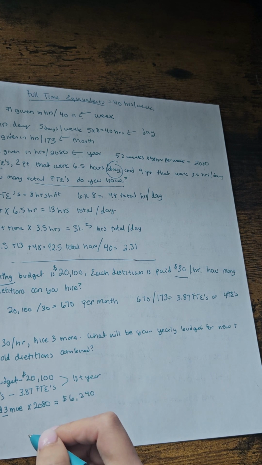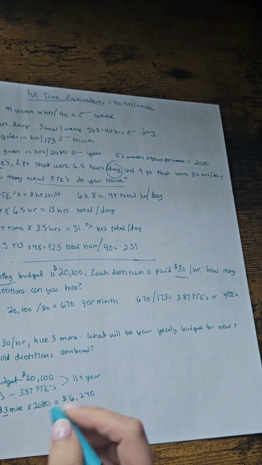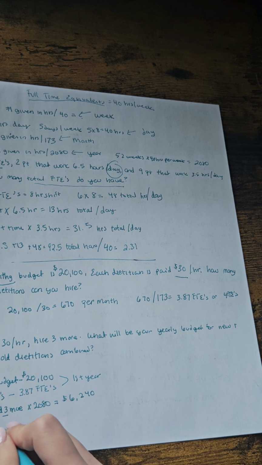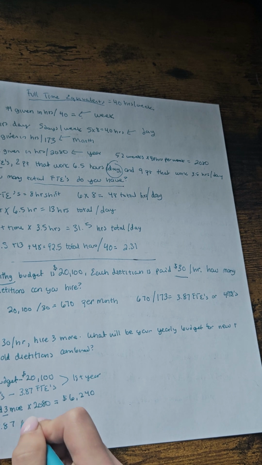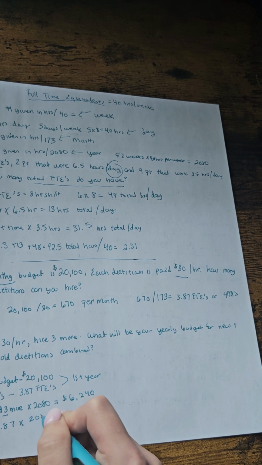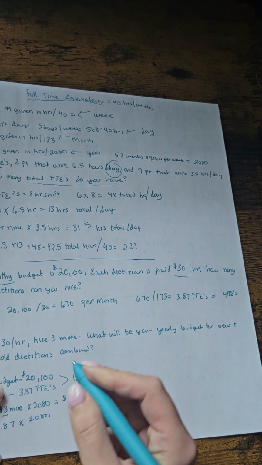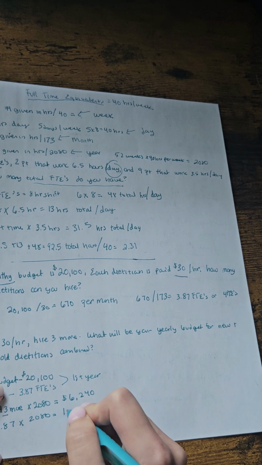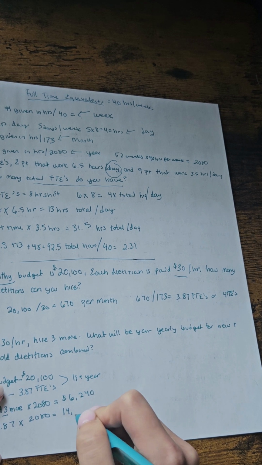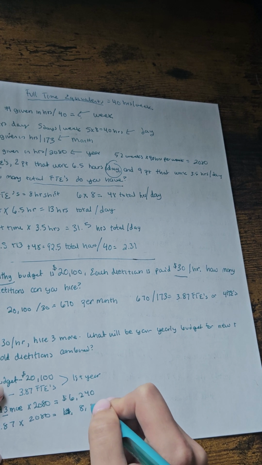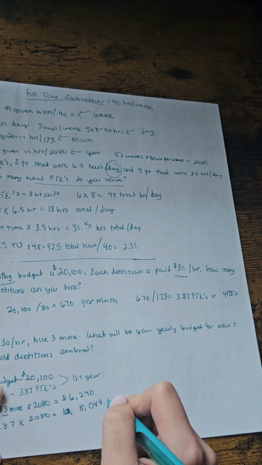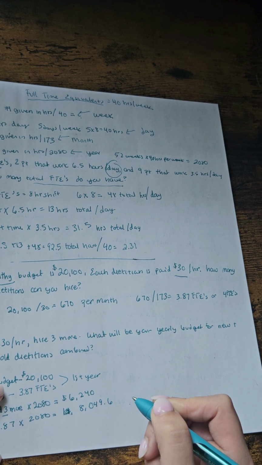Now, the original question, if we were to find, told us that we already have 3.87 FTEs. 3.87 original FTEs hired times 2080 hours per year, 3.87 times 2080. It's going to be, getting ahead of myself, 8,049.6 per year.